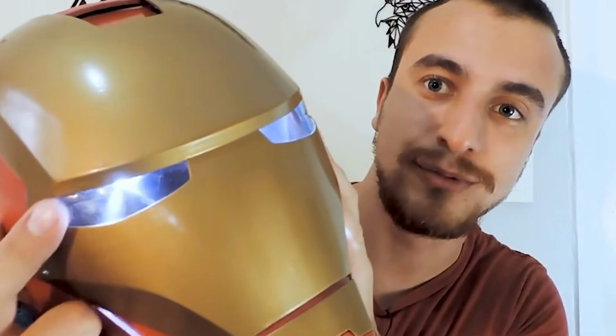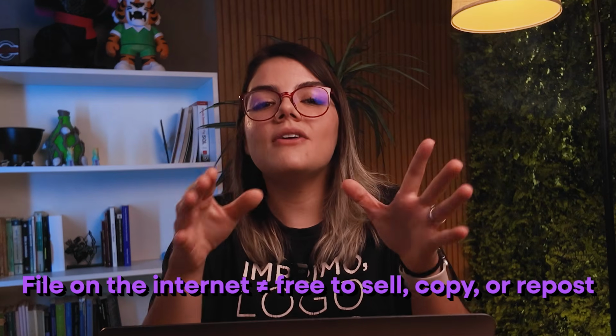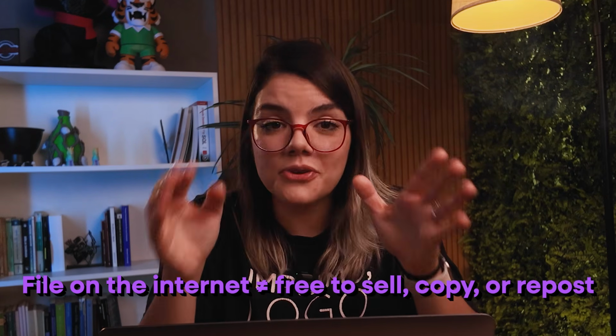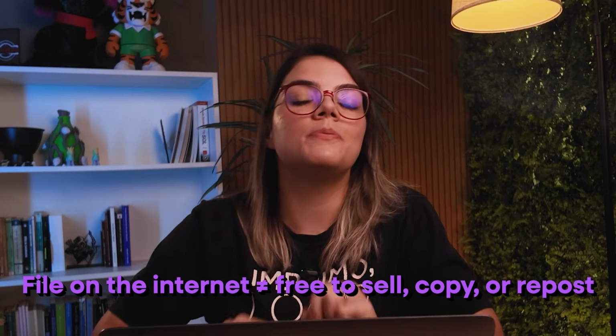For example, if you find a superhero model and the person who uploaded it says that you can sell it, but they don't actually own the character, they just made the 3D model. In that case, you still can't legally sell it, even if they say you can. Easy rule to remember: a file on the internet is different from free to sell, copy, or repost.